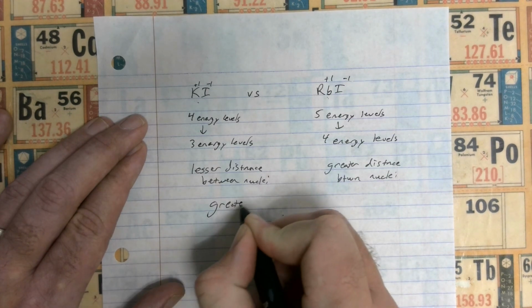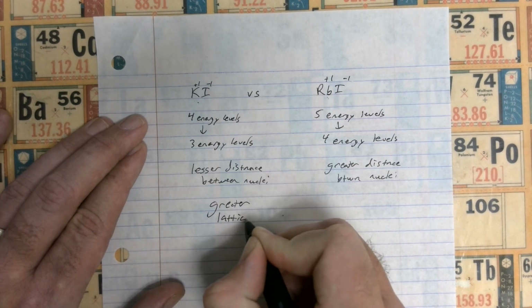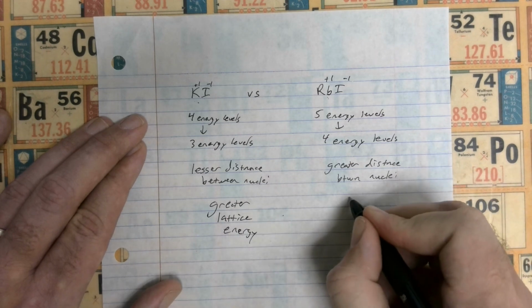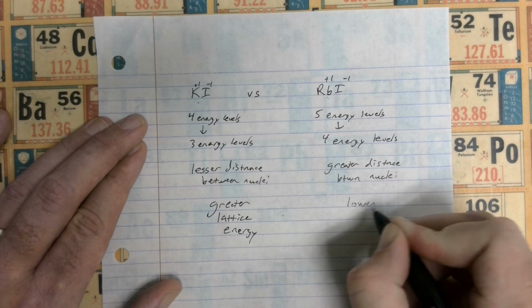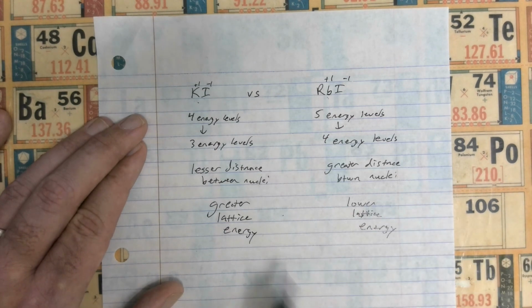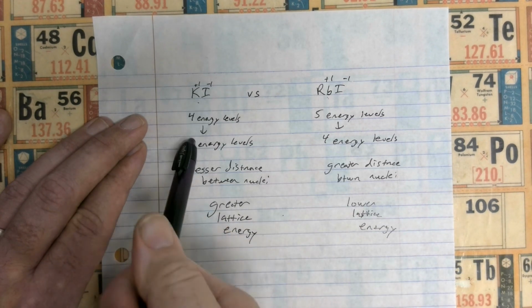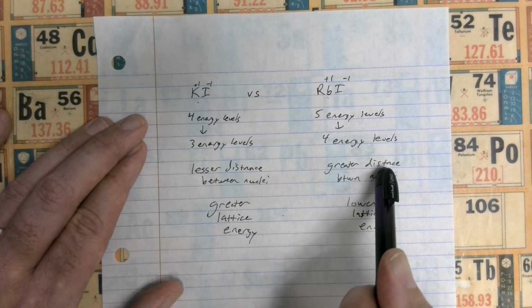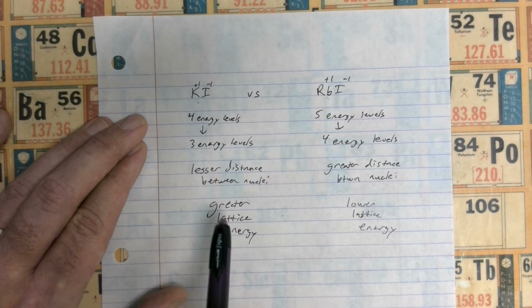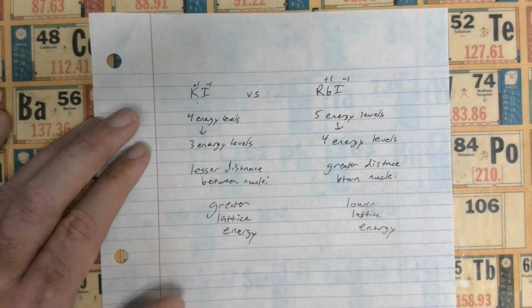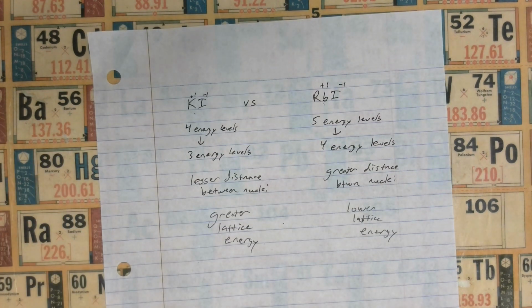So this one will have a greater lattice energy, and this one will have a lower lattice energy. And an explanation is exactly what I did here: 3 energy levels versus 4 energy levels, lesser distance between the nuclei versus greater distance between the nuclei, greater lattice energy because of the stronger attraction. Okay? So hopefully this helps. Let me know if you have any questions.